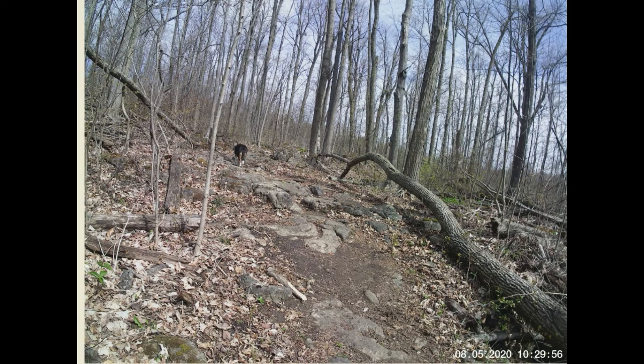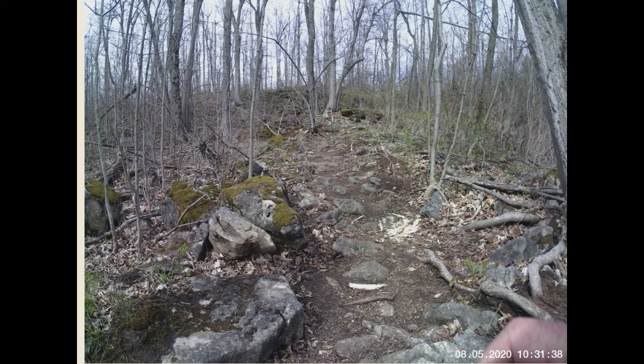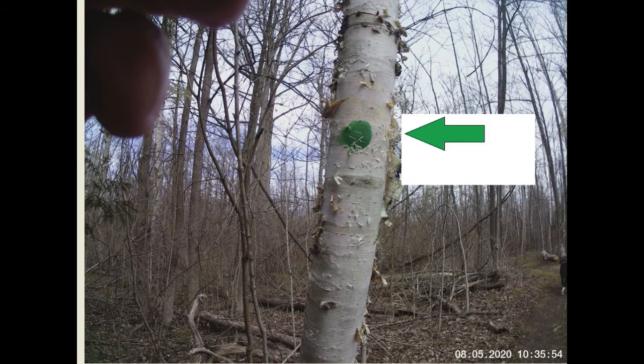Somewhat rocky, but not too many hills to climb. Lots of fallen trees, because that's the nature of the Bruce Trail. It's built on escarpment limestone. Trail changes its look a little bit. Oh, there's one more green spot halfway through.